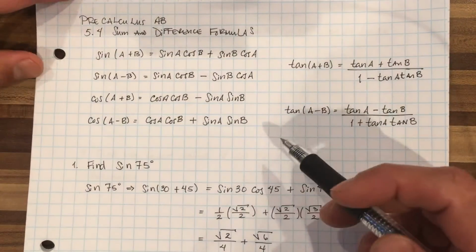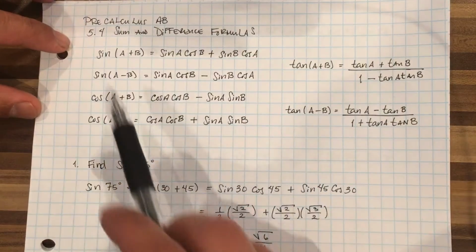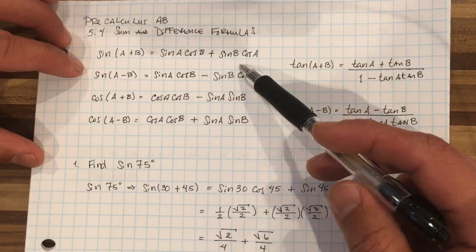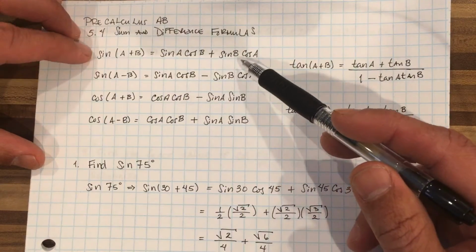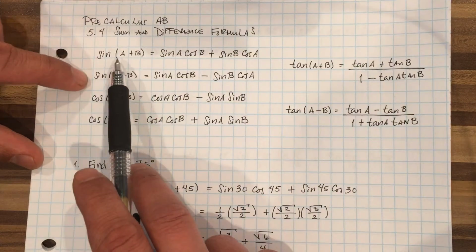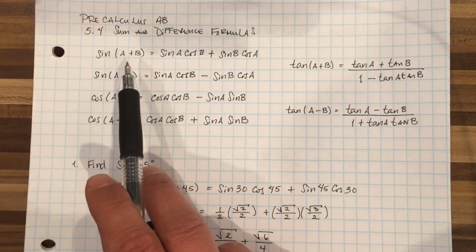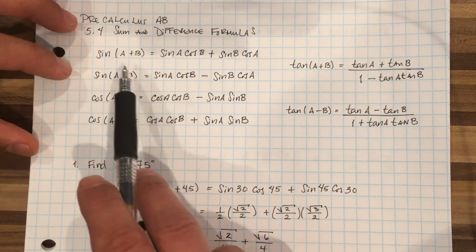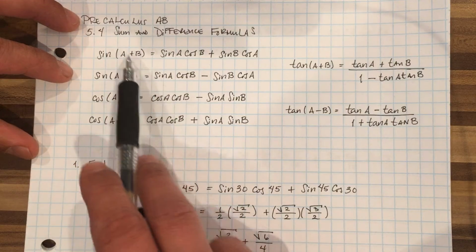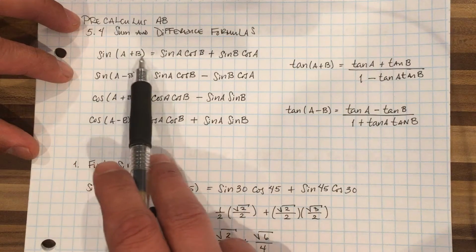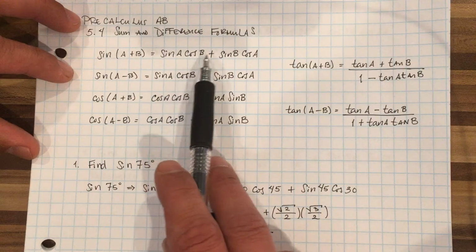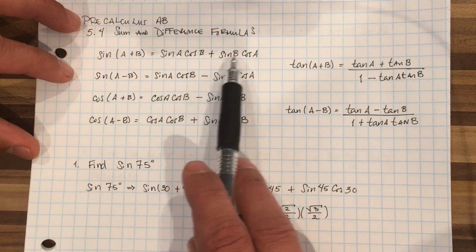Hey guys, I just want to go ahead and do a quick lesson here on sum and difference formulas, and I'm going to bypass the proofs of these. So when we have two angles that we want to add, sometimes it could be difficult because we don't know the exact measurement. But we have two angles, and sine of a plus b is equal to sine of a times cosine of b plus sine of b times cosine of a.